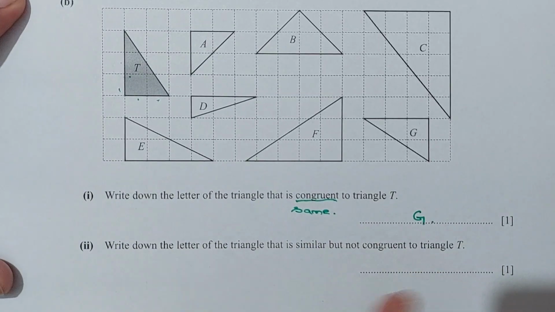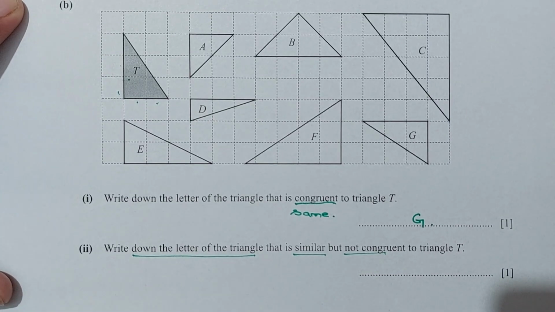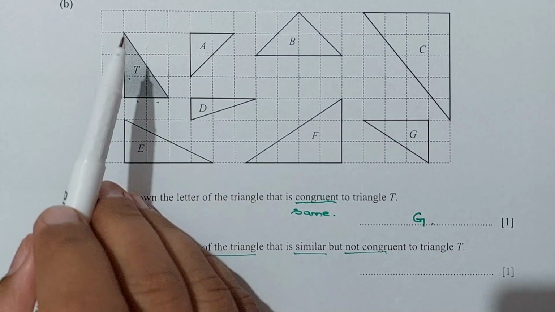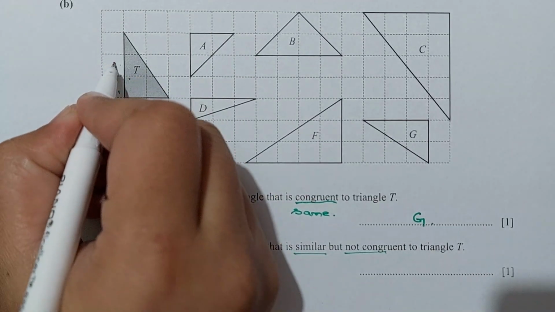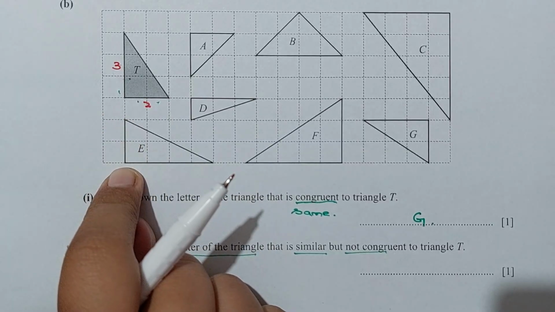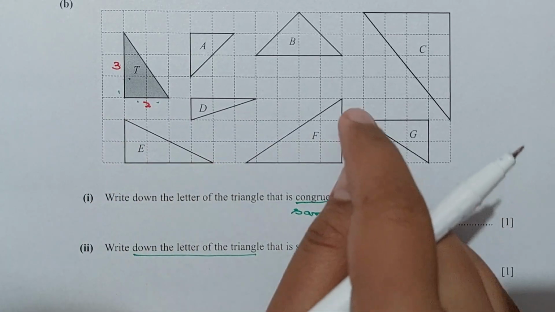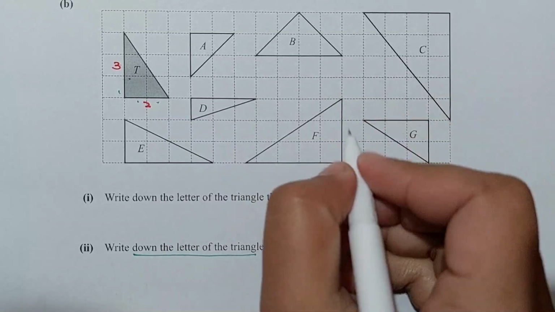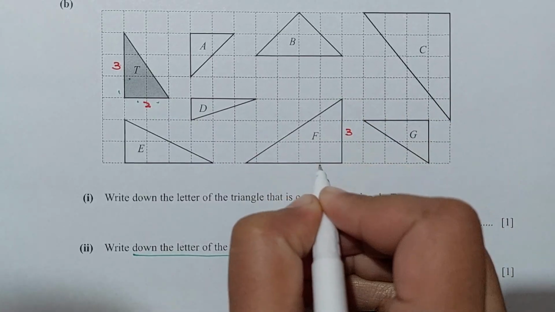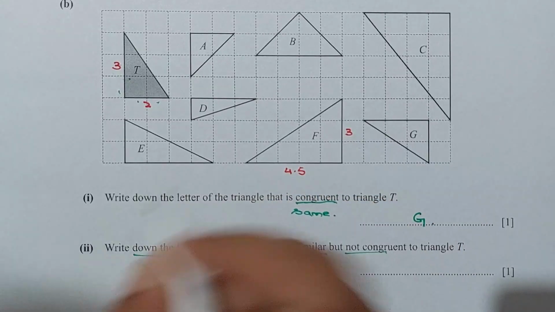Now for the second part, write down the letter of a triangle that is similar but not congruent to triangle T. So if it is similar, here we have 3 units as the height and 2 units as the base. Here the height is also 3 units and this is 1, 2, 3, 4 and something, 4.5 over here, right?